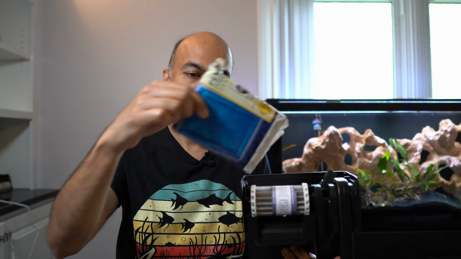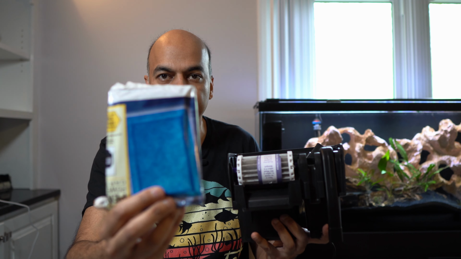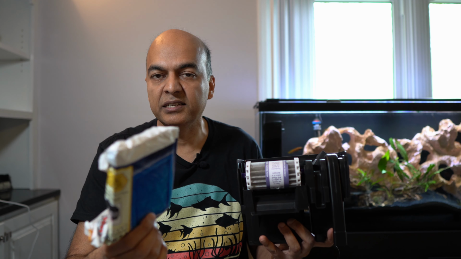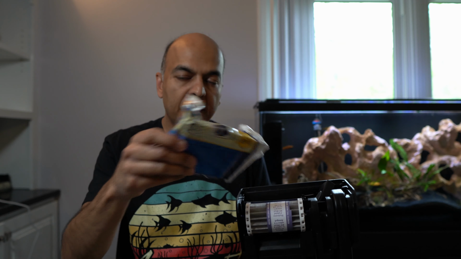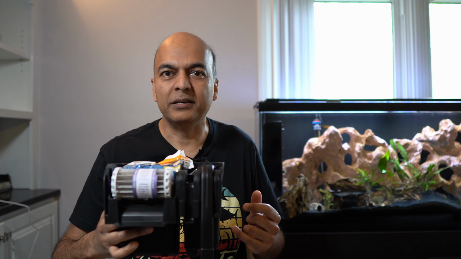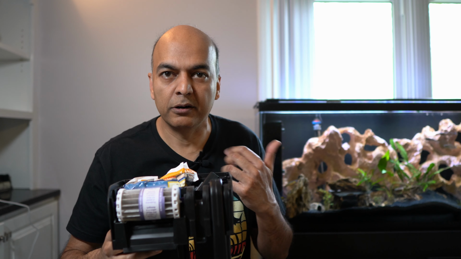For taking out particulate, you get these little filter bags. You can purchase these from the store. They say you should replace these every 2 to 3 months, depending on your fish stocking level and how often you clean. These just pop in here. Usually these filter bags have charcoal inside, and the charcoal, in my opinion, is not necessary. We don't always need charcoal in our tanks.